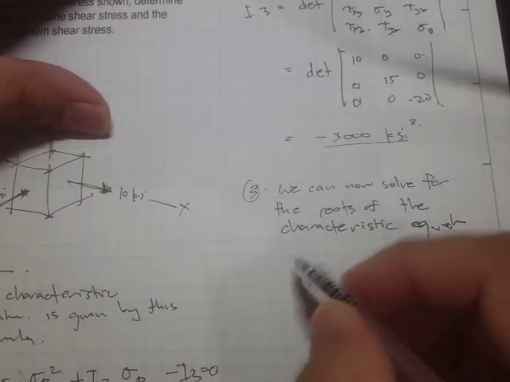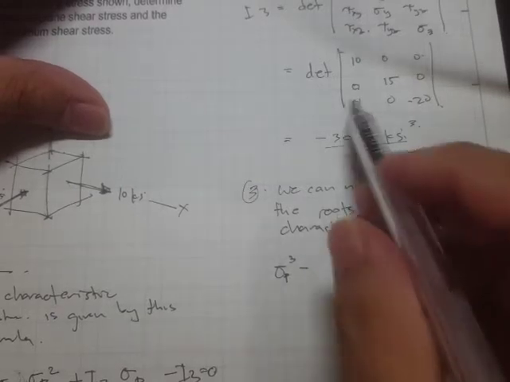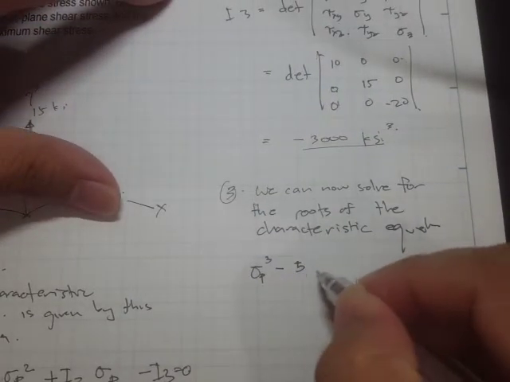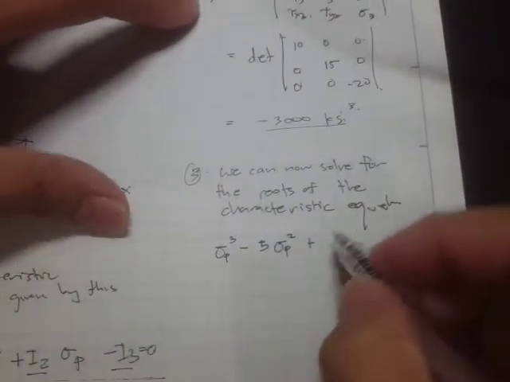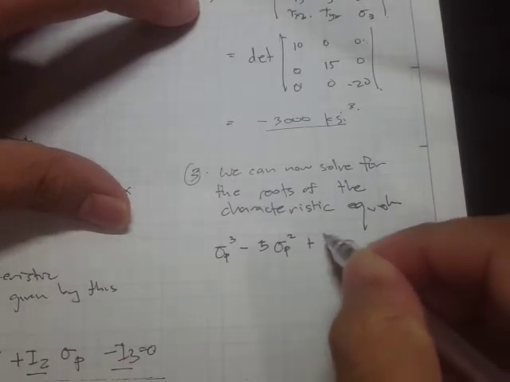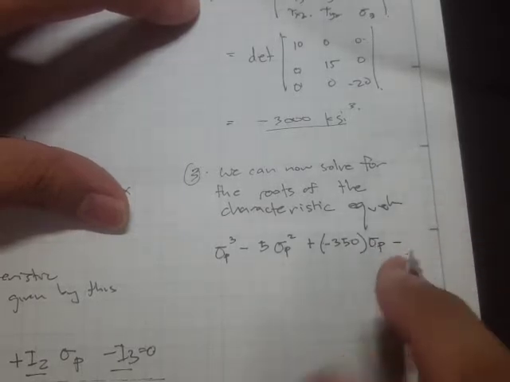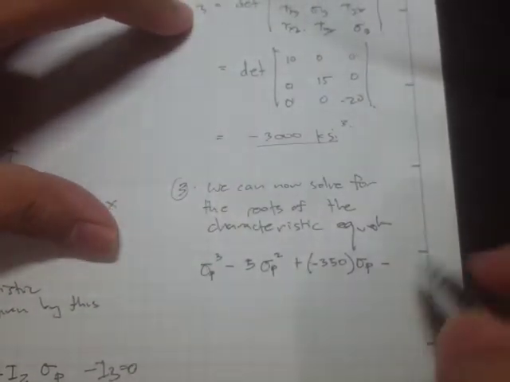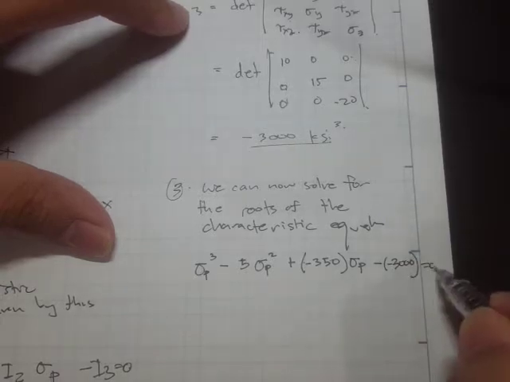So we have sigma p cubed minus the value of I sub 1, which is 5, minus 5 sigma p squared, plus the value of I sub 2, this is negative 350, sigma p, minus I sub 3. So what is I sub 3? This is minus 3000, and this is equal to 0.